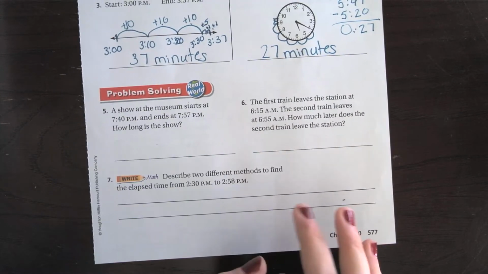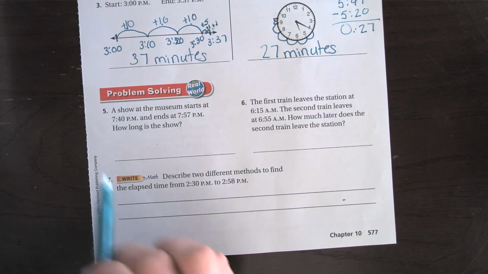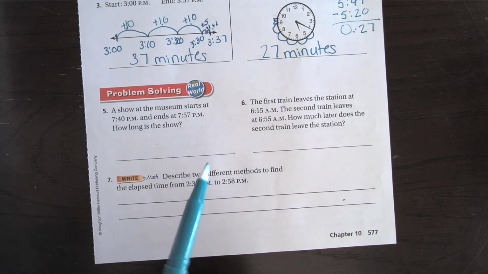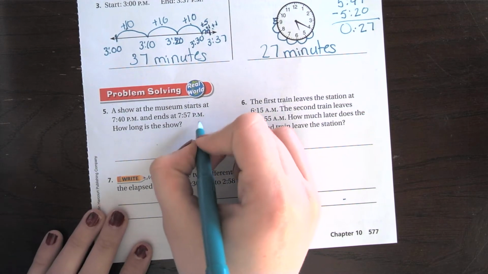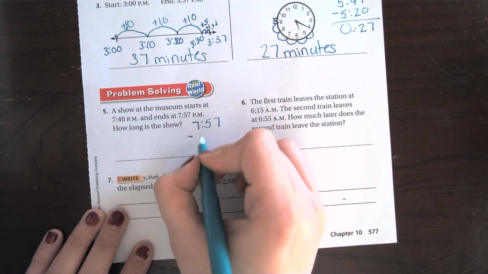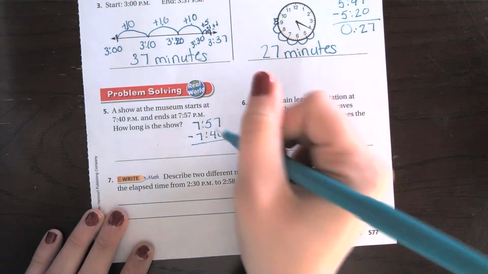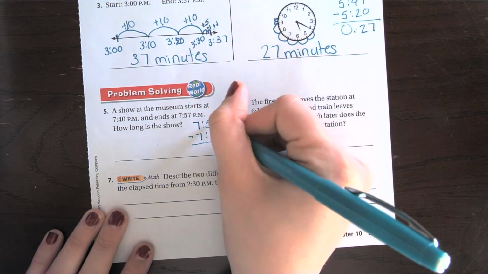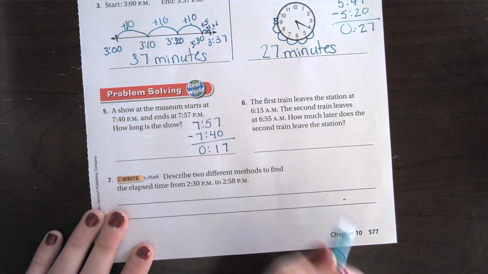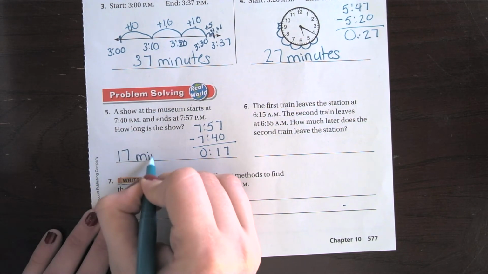A show at the museum starts at 7:40 and ends at 7:57. How long is the show? I'm going to subtract for this one. You could draw a clock, you could do your number line too. I'm going to choose to subtract. 7:57, remember my end time has to go on top. 7:40. 7 minus 0 is 7. 5 minus 4 is 1. So, how long is the show? 17 minutes.